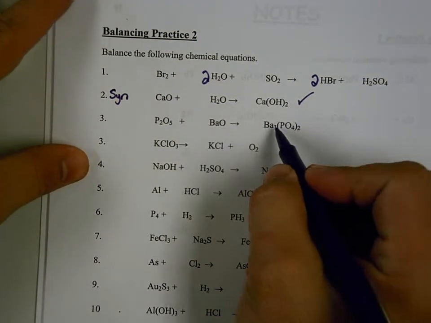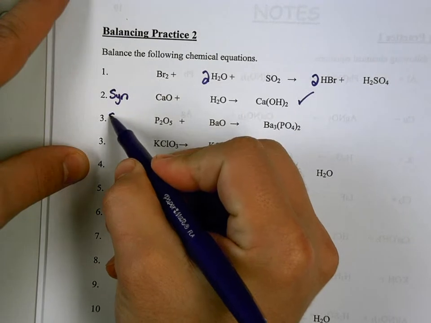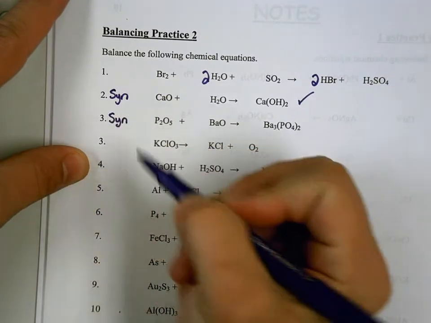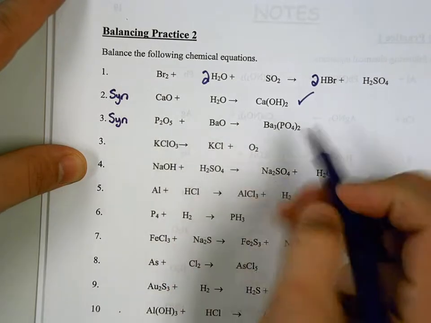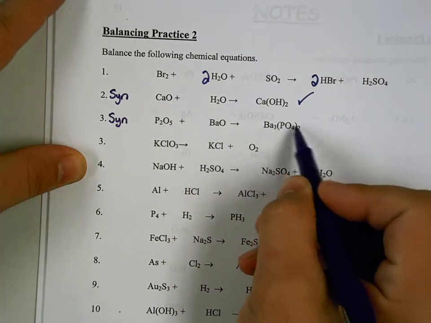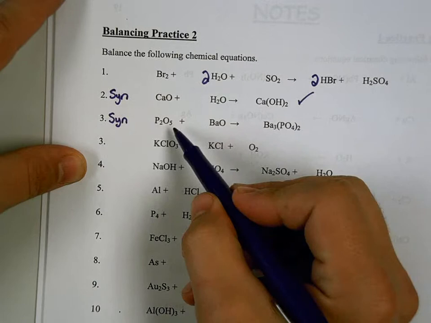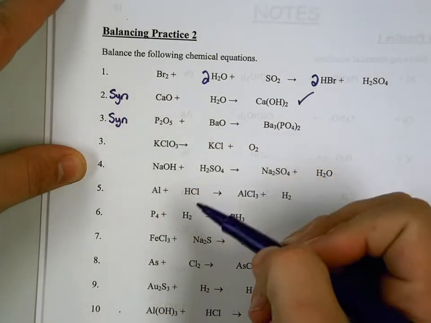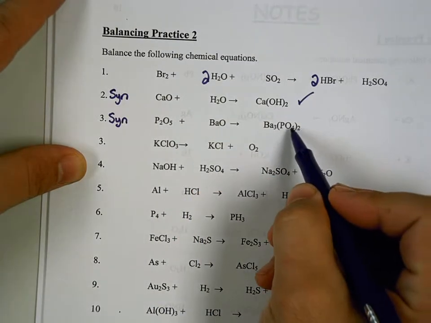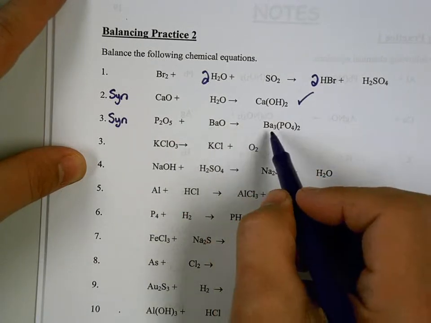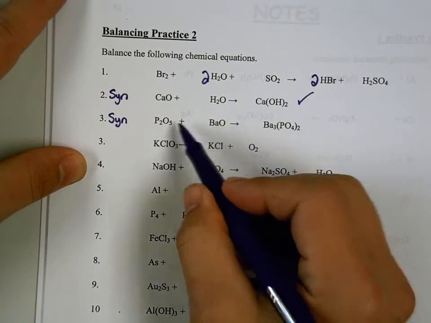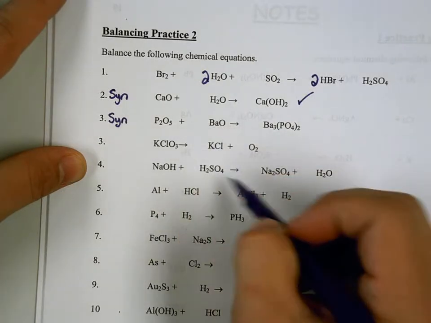Problem 3. We're also only forming one product, so I would say this is also a synthesis reaction. Now on the left, we have 2 phosphorus atoms. On the right, we have 2 phosphorus atoms. That's good for now. On the left side, we have 6 oxygen atoms. On the right, we have 8. I'm going to hold off on that for 1 second until I take care of the bariums now, because oxygen is found in 2 places.